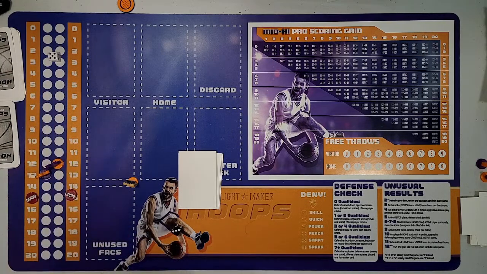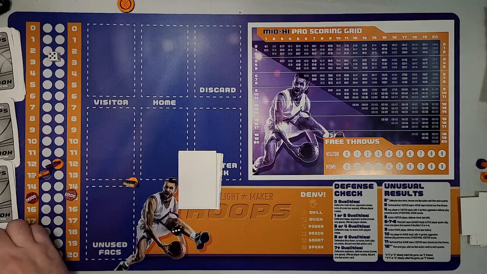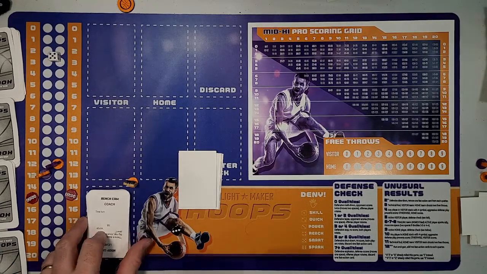We're just going to pull these out now so I don't have to shuffle them later. 3, 4, 5, 6, 7, 8, 9, 10. And 1, 2, 3, 4, 5, 6, 7, 8, 9, 10. There we go. And here's our unused cards.